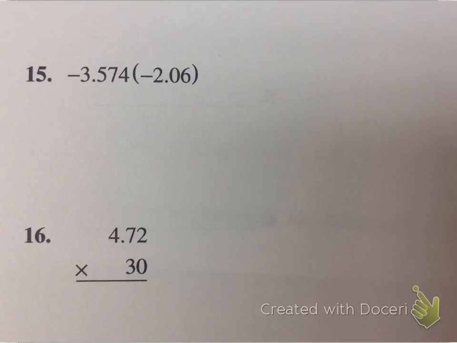Now let's look at actually multiplying decimals, and I want to start with number 16, which is written vertically for us. So I'm going to ignore my decimal point. Recall that if we were adding, we would want to line up our decimal points, but when you're multiplying, you just multiply, ignoring your decimal point for now, and we'll put that back in at the end when we're done with our multiplication. So just treat this like a 3-digit times a 2-digit.